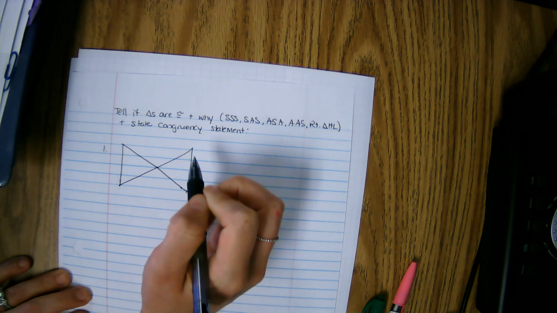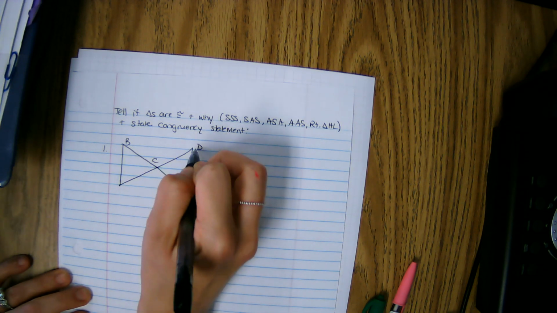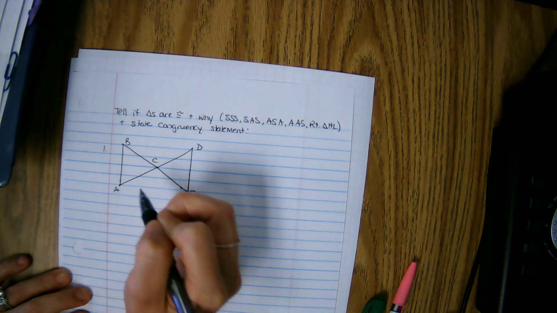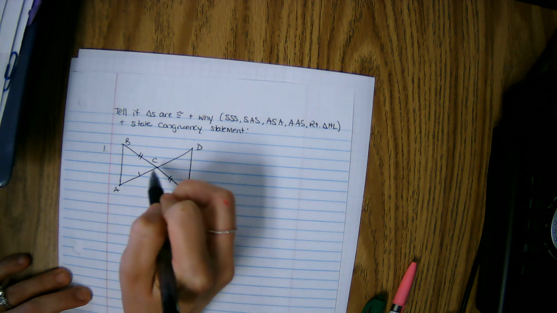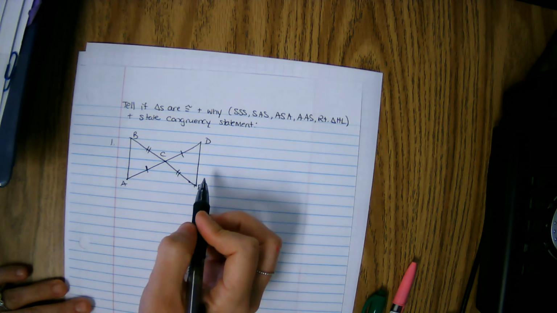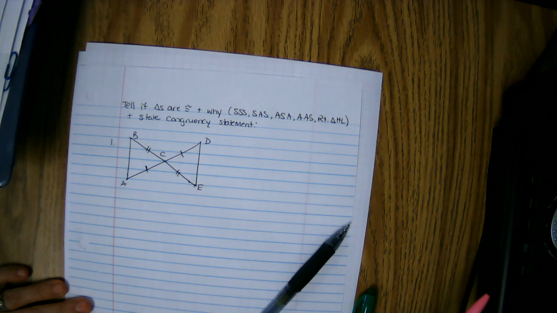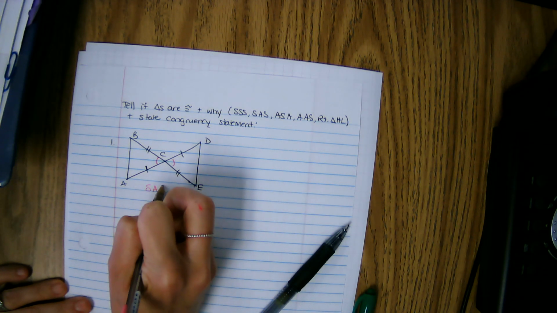Got kind of that bow tie there going again. B, C, D, E, and A. And given these two are congruent, and those two are congruent. So again, from this one, looking at the picture, I can conclude I have vertical angles congruent. So this would be side angle side.